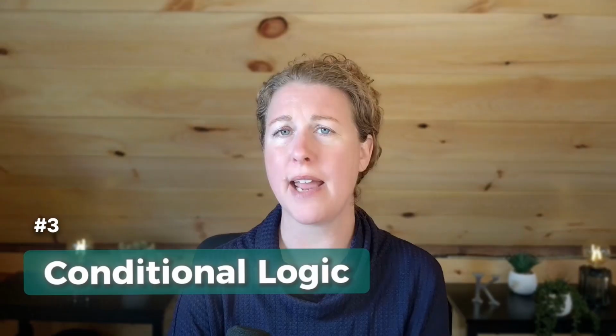All right, the third core piece of workflows is conditional logic. Now, not every workflow includes conditional logic, but conditional logic is very powerful. It's the if-then statement. This is the piece where you can say, okay, somebody filled out a form to get an initial consultation. Well, if they already had an initial consultation, send them this email. If they have never had an initial consultation, send them this email. So there's some sort of indicator in the system that knows whether they had an initial consultation.